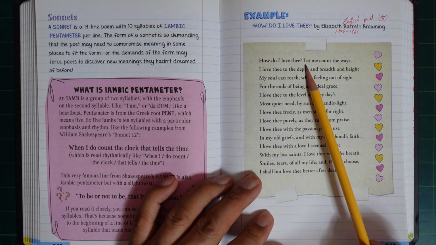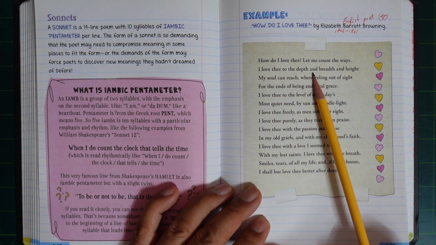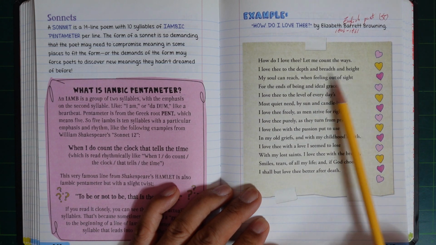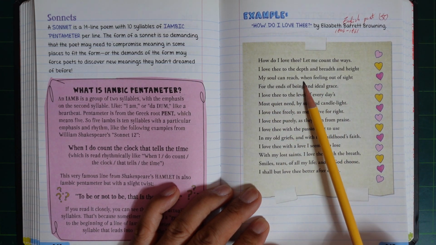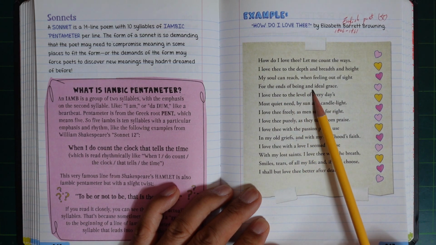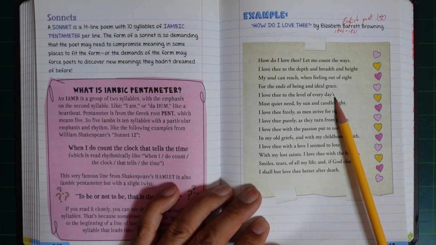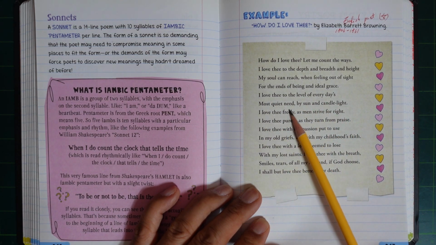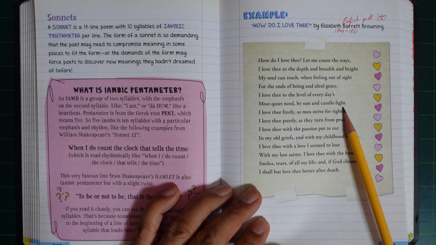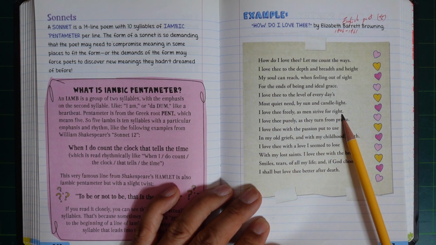How do I love thee? Let me count the ways. I love thee to the depths and breadth and height my soul can reach, when feeling out of sight for the ends of being and ideal grace. I love thee to the level of every day's most quiet need, by sun and candlelight. I love thee freely, as men strive for right.